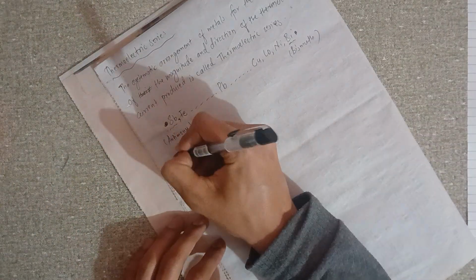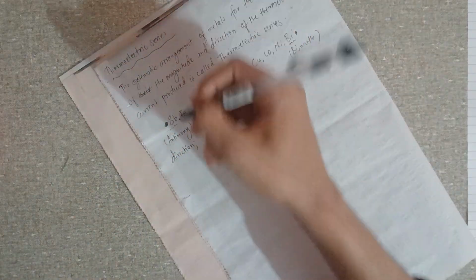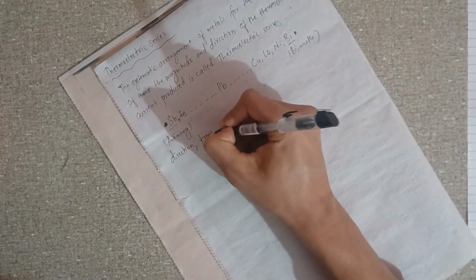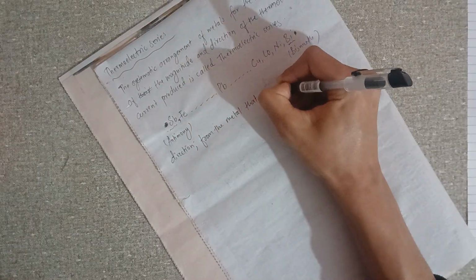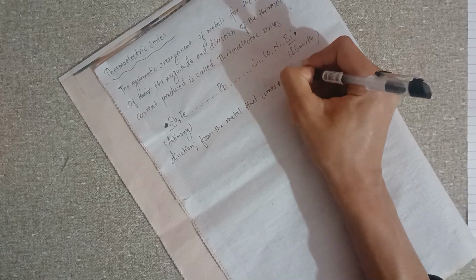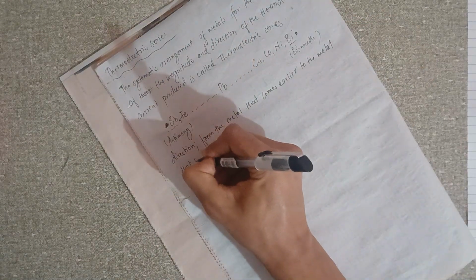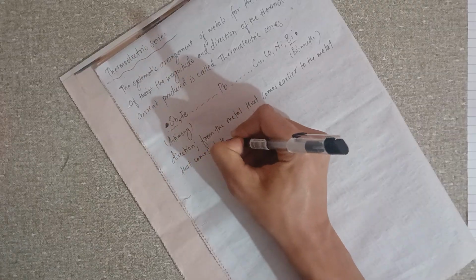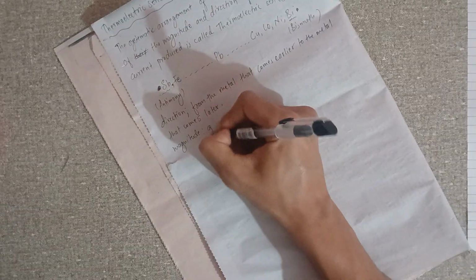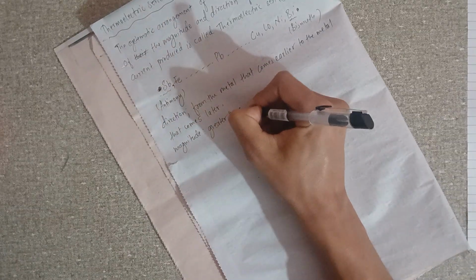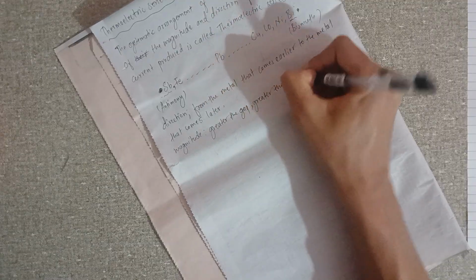The direction will be given from the metal that comes earlier to the metal that comes later. Magnitude: greater the gap, greater the magnitude.